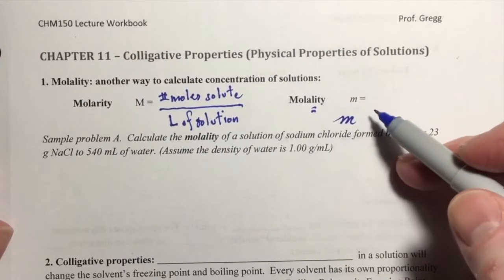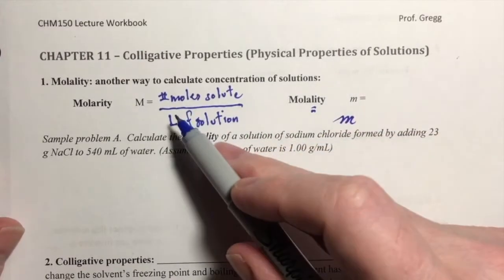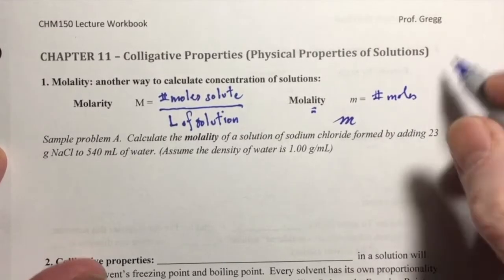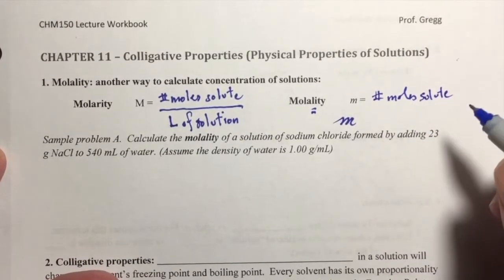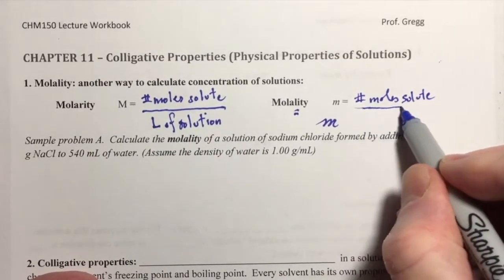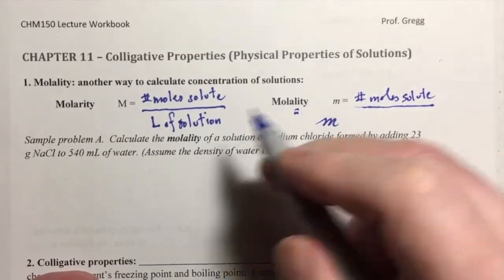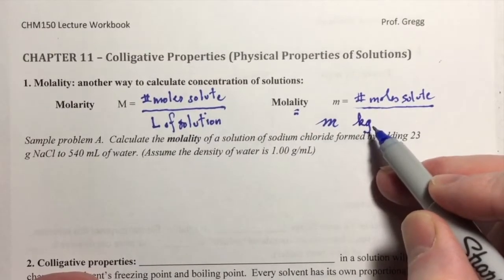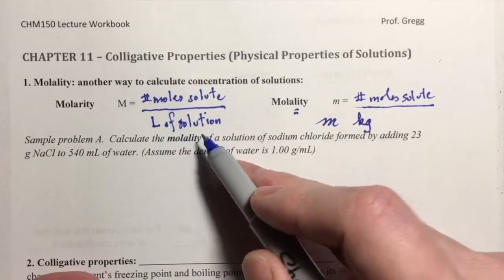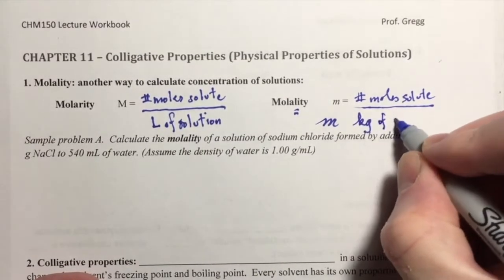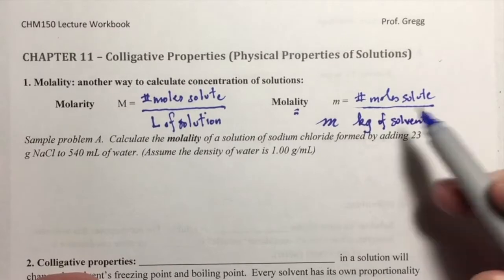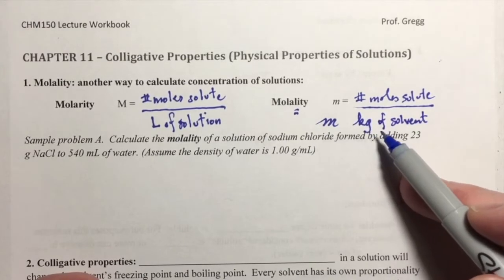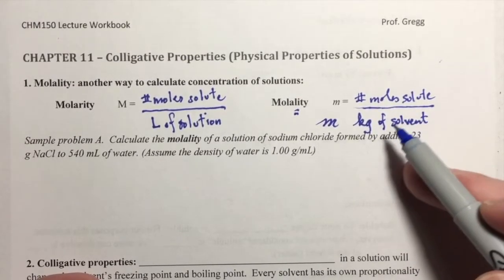So we have molality. And molality is exactly the same as molarity in the numerator. So it's the number of moles of a solute, and then it is divided by a denominator, and the denominator is what is different. It is not liters, it is kilograms. So it's not a volume, it's now a mass. And it's not of the whole solution, it is now just of the solvent. So molality is the number of moles of solute dissolved in a kilogram of solvent. So it's the number of moles of solute per kilogram of solvent.